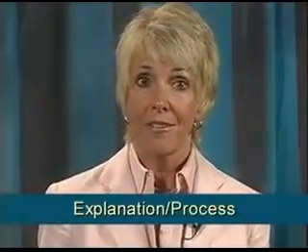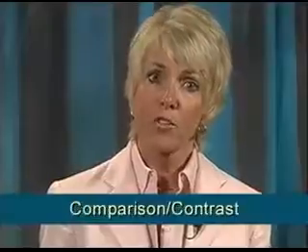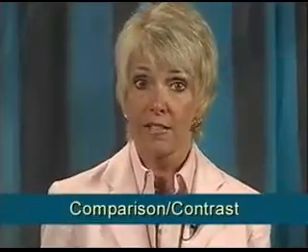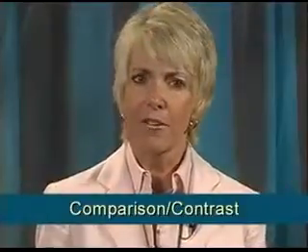Explanation process is the 3rd type of text structure. An explanation tells how something works and steps in the process are stressed. An example of this is a passage about how a bill becomes a law. The next type of structure is comparison contrast. This structure presents differences and/or similarities.